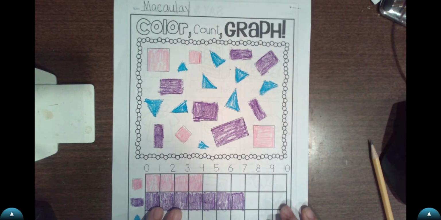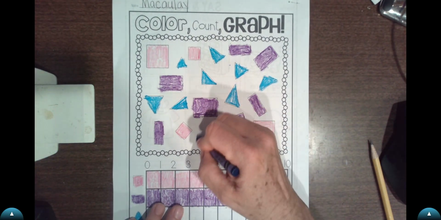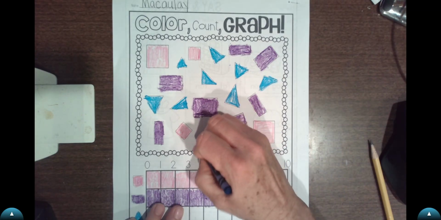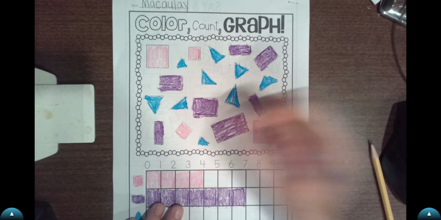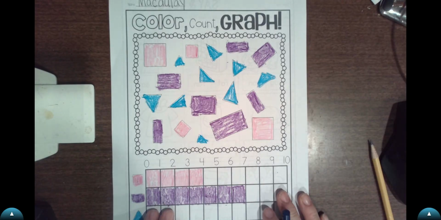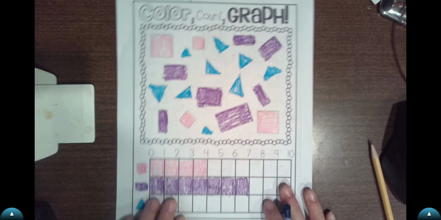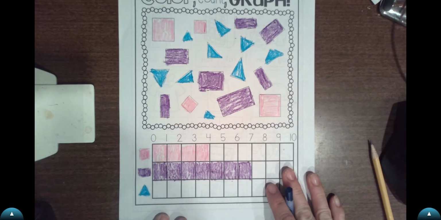Okay, so I finished coloring all my triangles blue. So I did a messy job. If you have not finished coloring your triangles blue, just pause the video so you can finish coloring them, okay? Because I know I went kind of fast.